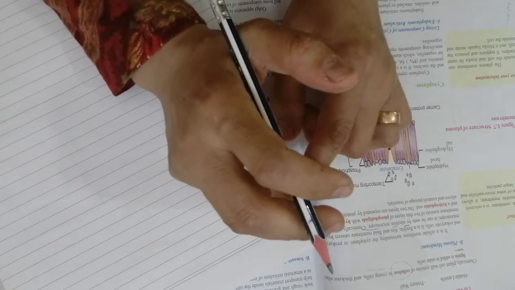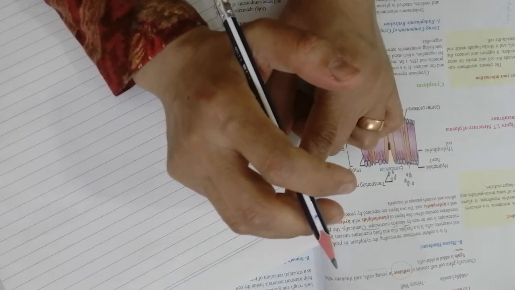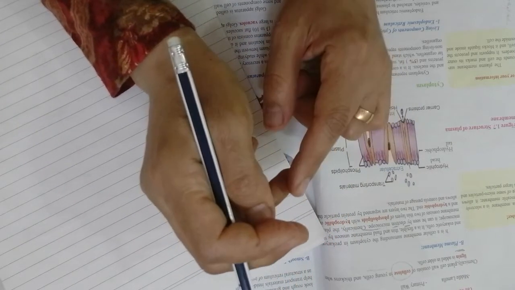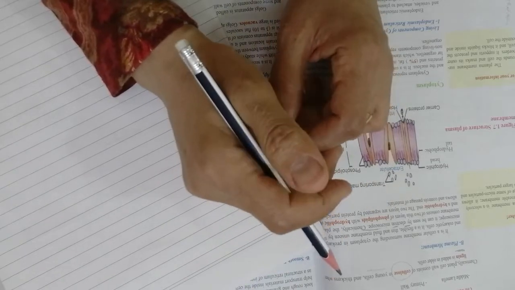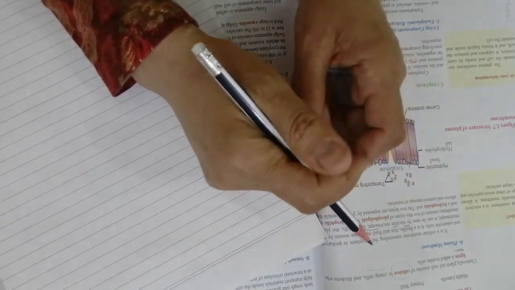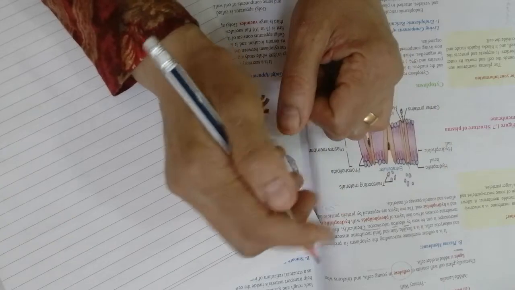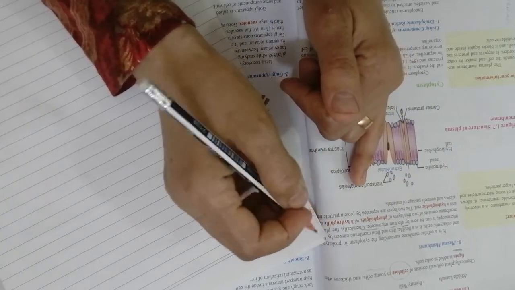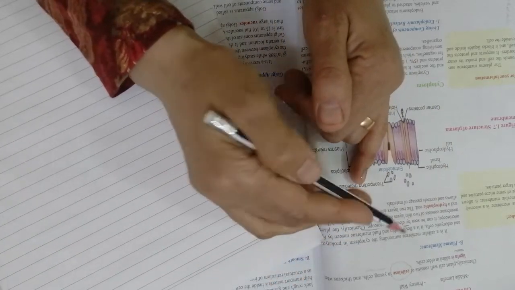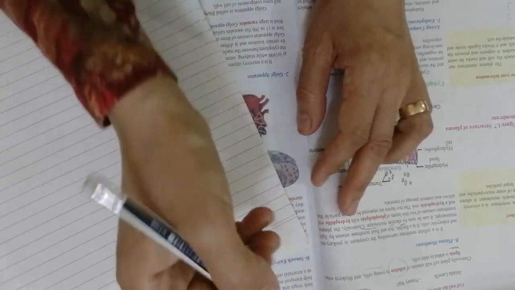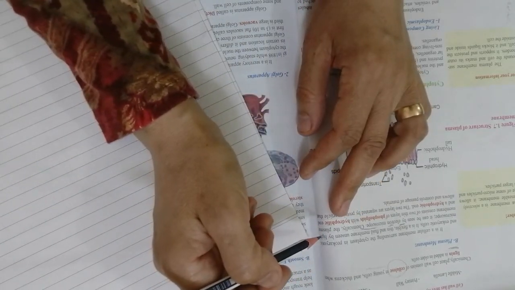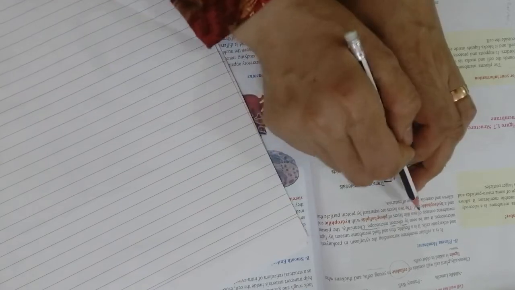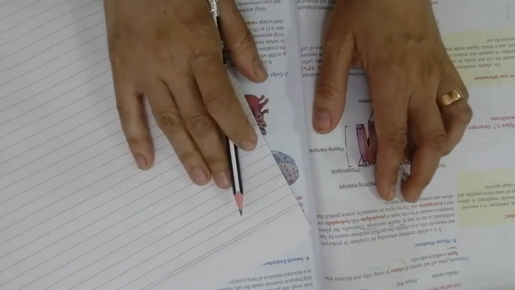First we mentioned the chemical composition for the cell wall in bacteria, then we mentioned the chemical composition for the cell wall in plants, and now we are mentioning the chemical composition of the plasma membrane. The plasma membrane chemically consists of two thin layers.